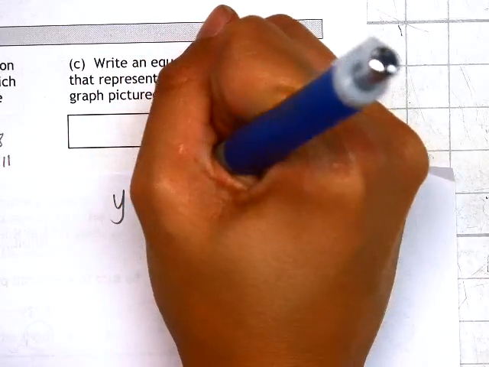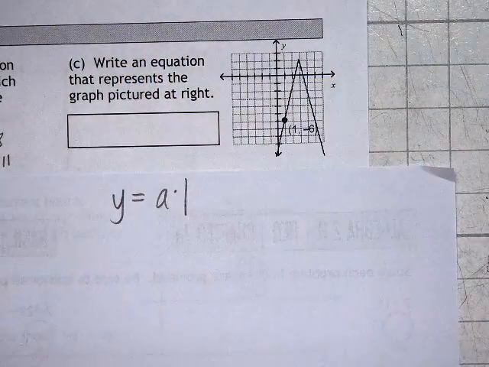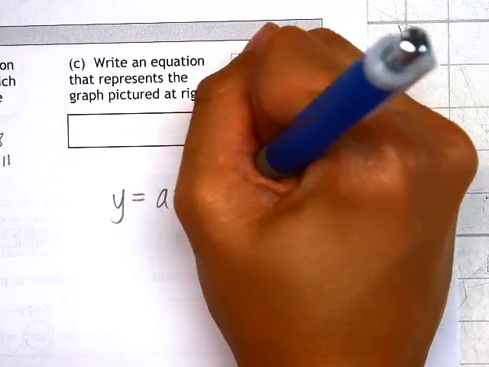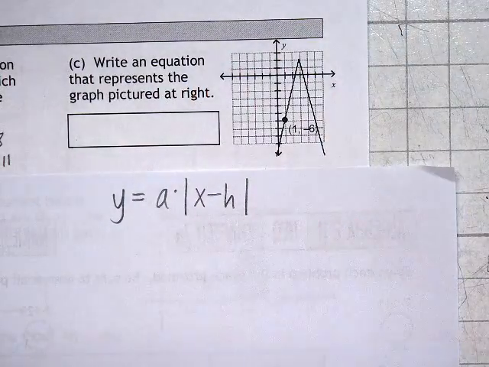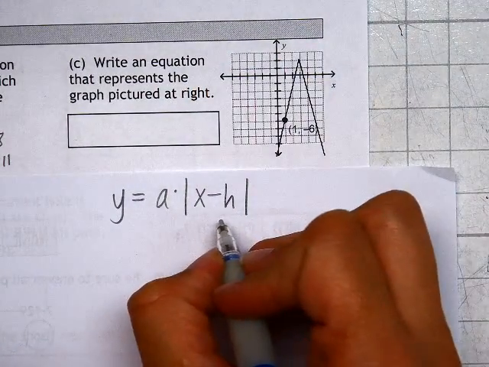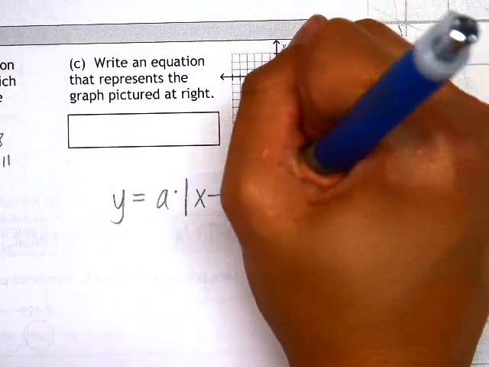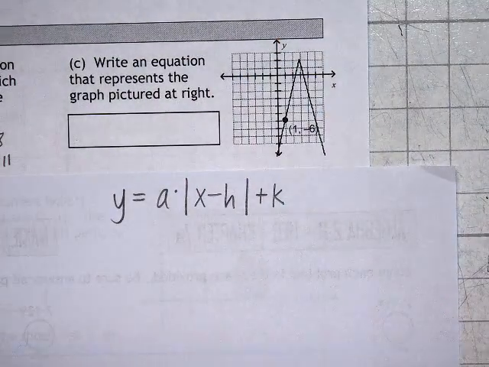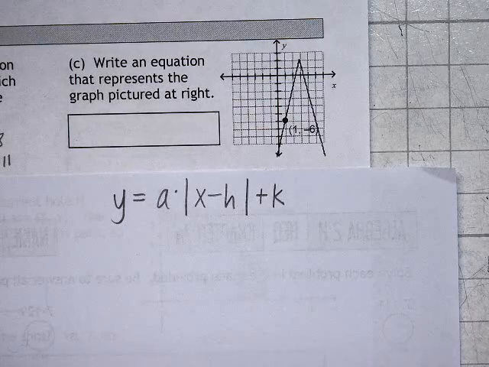It should have an A value in front that describes the function's slope. It should have a value inside the bars with the letter X to describe the horizontal component of our vertex. And it should end with a number that describes the vertical portion of our vertex.